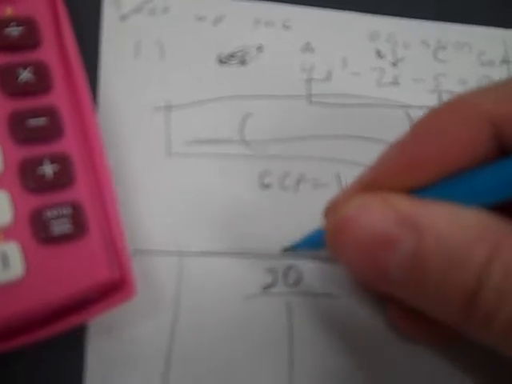So GCF and table, because there's 3 terms. Negative in front? Nope. X on everything? Nope, not on the negative 5. And then GCF of 4, 7, and 5. That's 1. So I got a GCF of 1, get rid of it. So I take positive 4 times negative 5. I got negative 20.